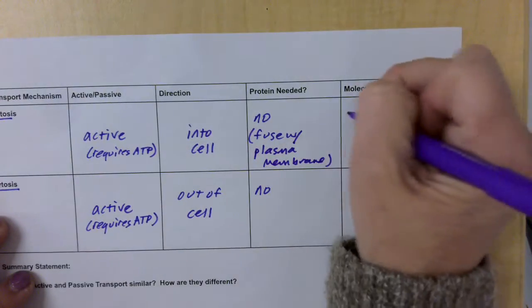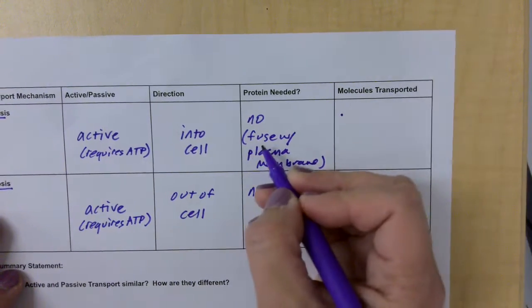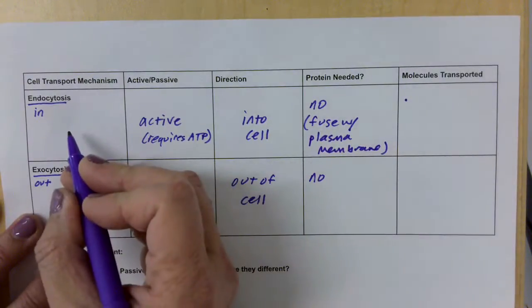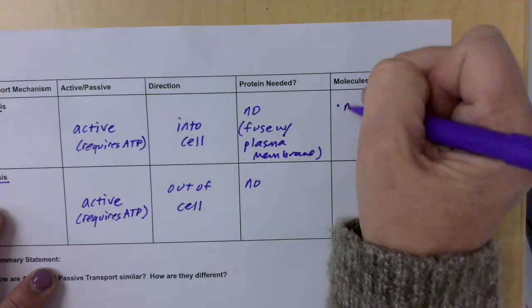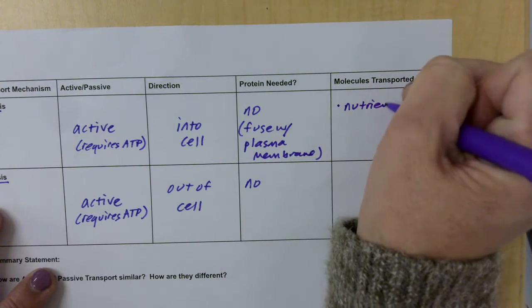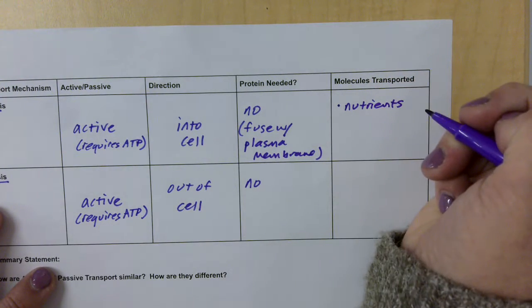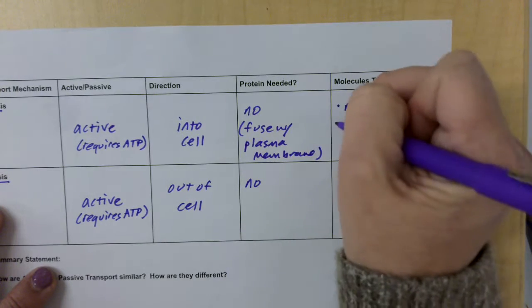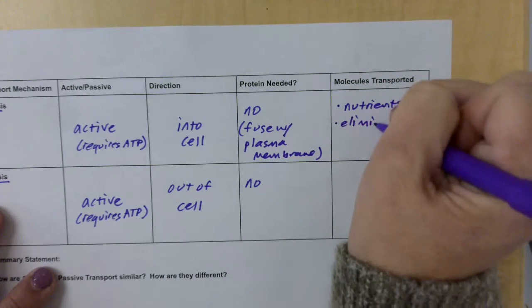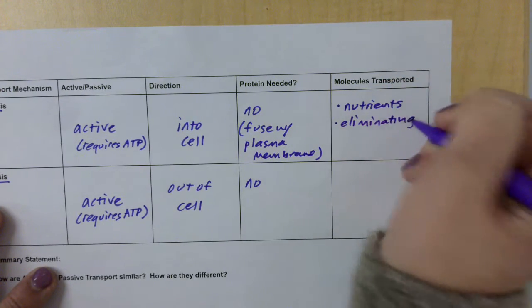So some examples of molecules that are transported in this particular case of endocytosis is nutrients. Okay, so nutrients that get transported in, and also eliminating pathogens.